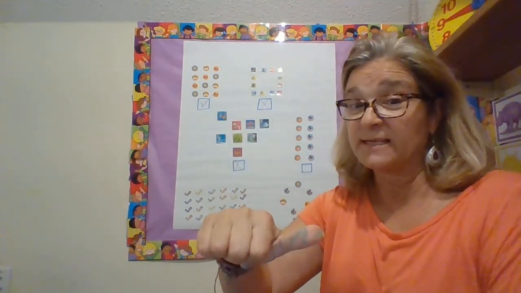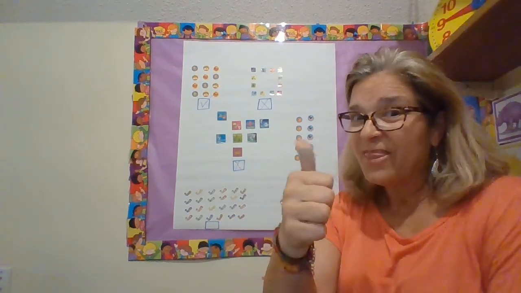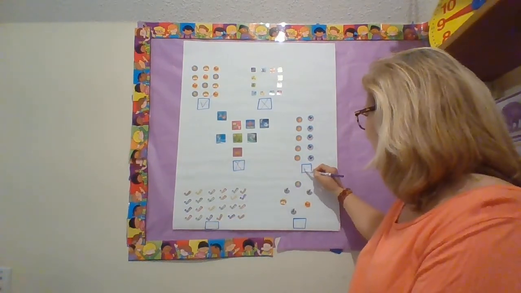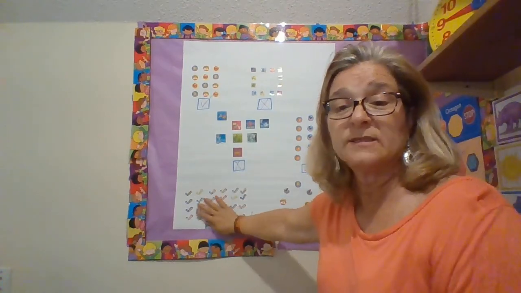So thumbs up or thumbs down. Is this a rectangular array? Thumbs are up because it is. Yes, it is. Look at all these check marks that we have down here.